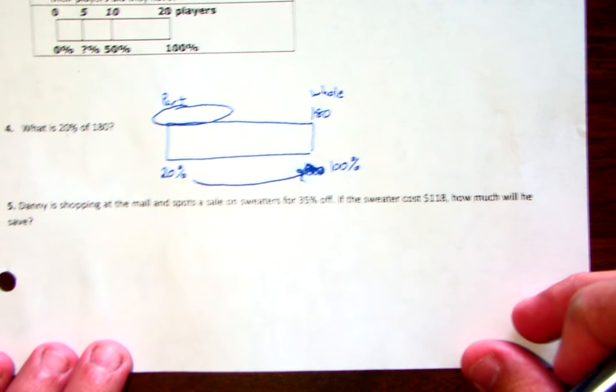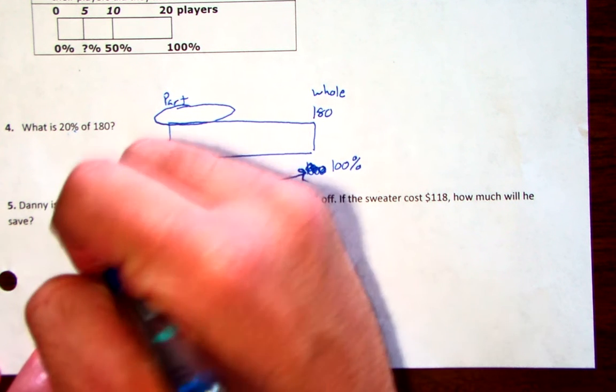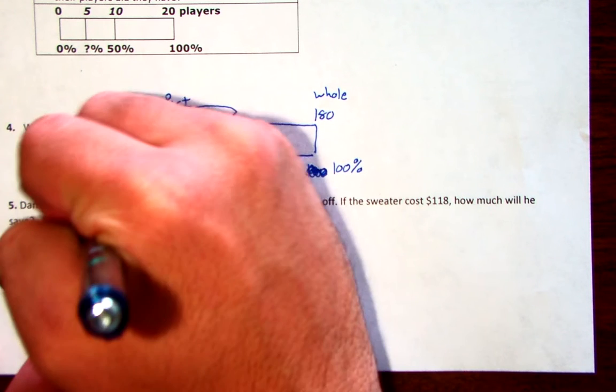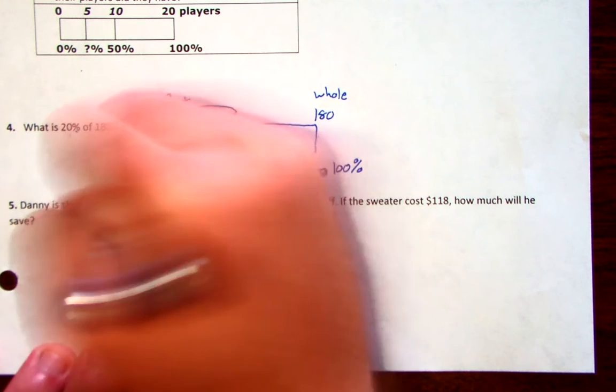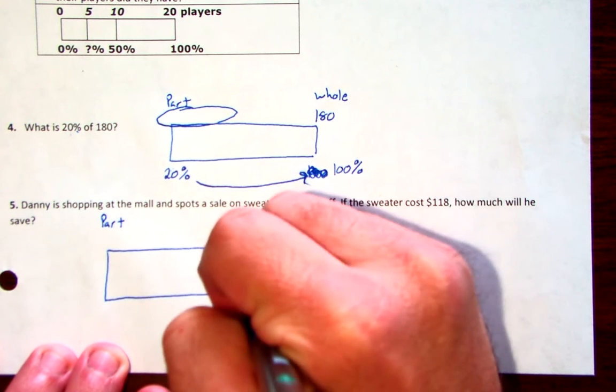Alright, number 5. This is a very tough problem. Danny is shopping at the mall and spots a sale on sweaters for 35% off. If the sweater costs $118, how much will he save? So again, set up your percent bar. Okay.